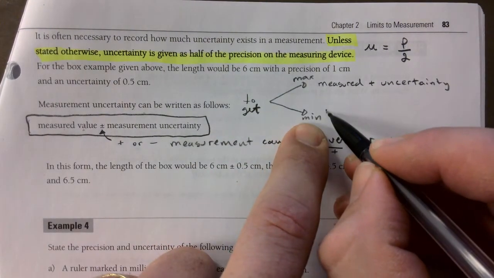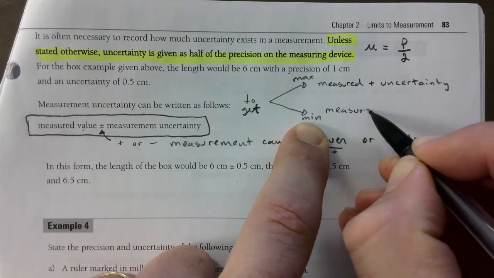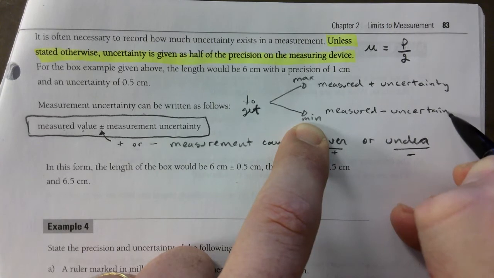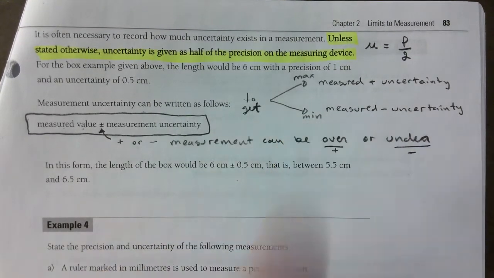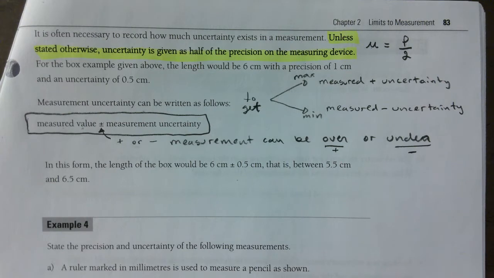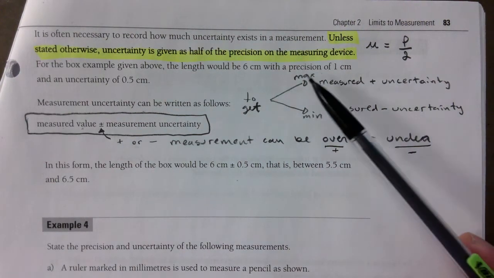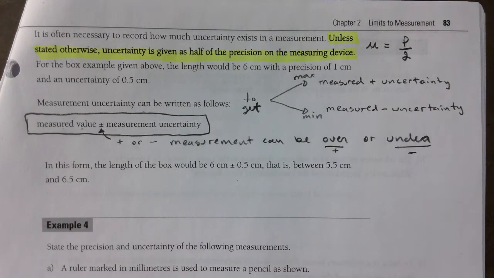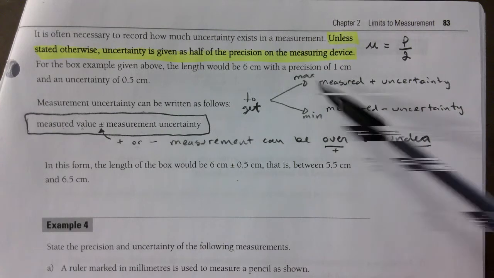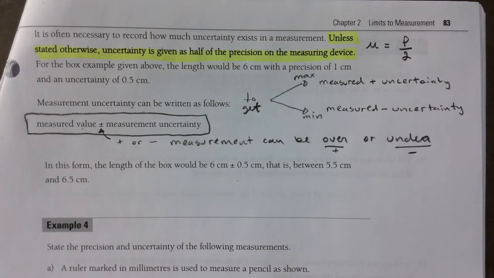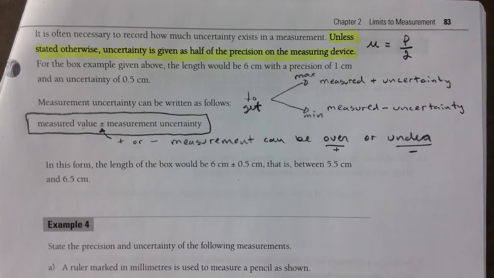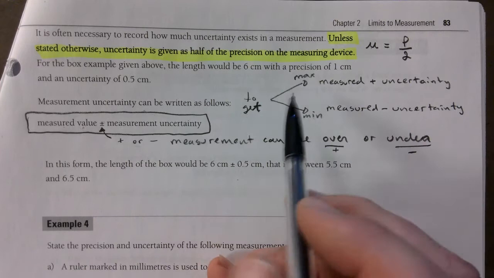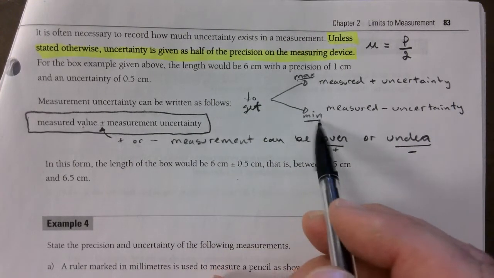To get the min, we take the measured value and subtract the uncertainty. Obviously, those are going to be numbers. You can get a maximum value and a minimum value given this. It could be as big as this or as small as this.